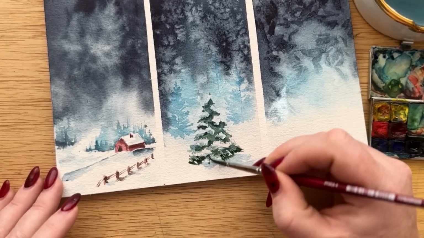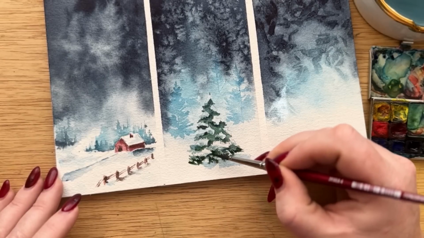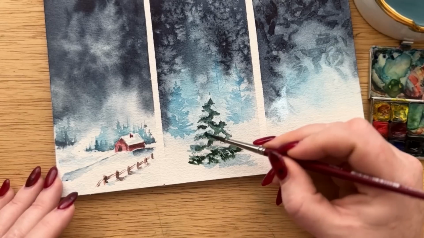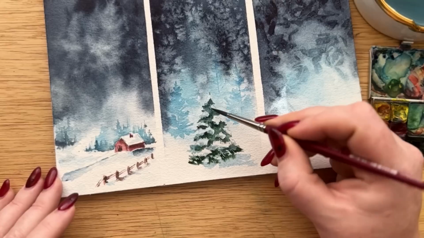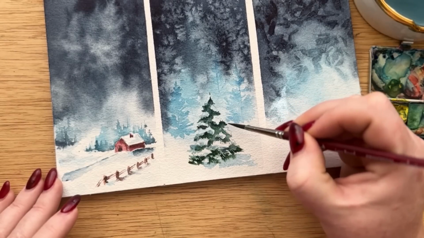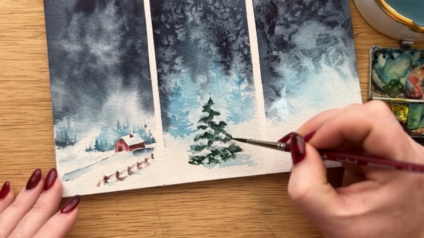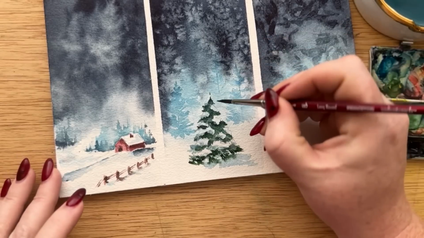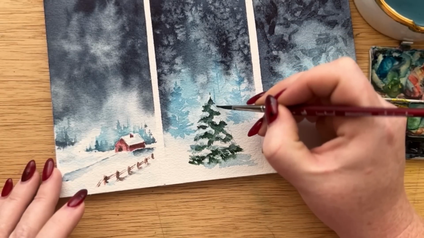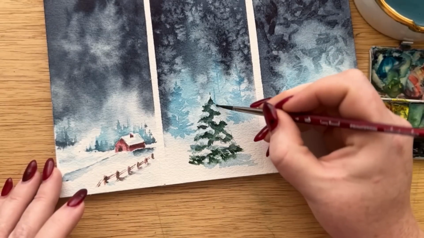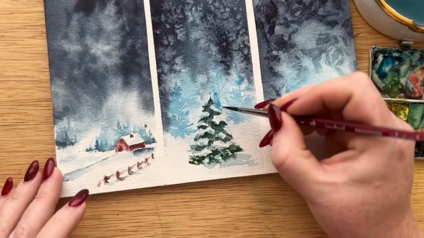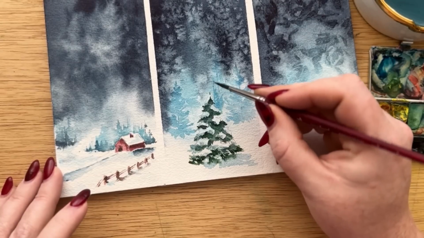Now that the tree has mostly dried, this is where we're going to be adding a lot of the shadow and texture to the tree. Because we have already defined the snow blobs that are sitting on our tree, we can use the shadow color, which is just a little bit of indigo mixed into my sap green color that I've mixed together, and we are doing little short strokes in areas where there would be shadow, where we need a little bit more texture, and we don't have to worry about defining the snowy shapes.